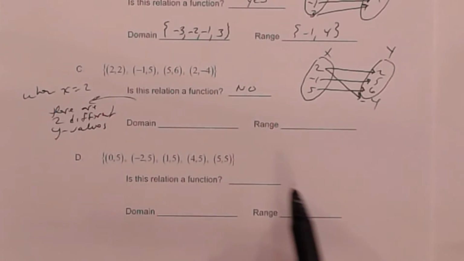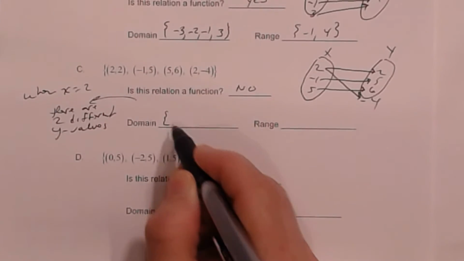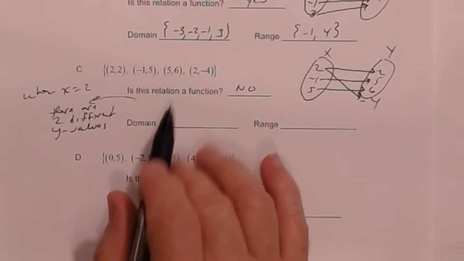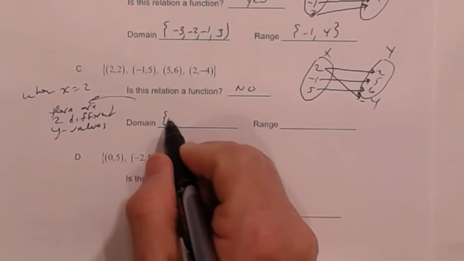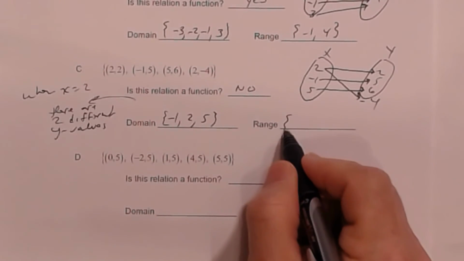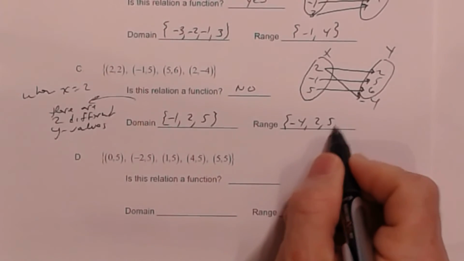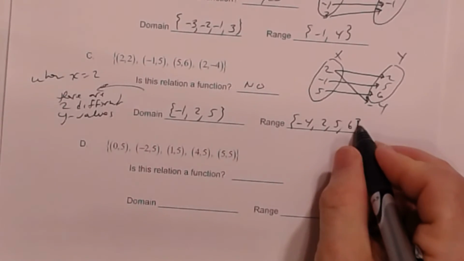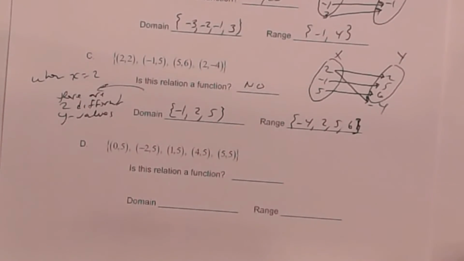So the domain here, there are 3 elements. Remember the 2's repeat, but are only listed once. So we have {-1, 2, 5}. Over here, the range, we have {-4, 2, 5, 6}. Okay? All right, and remember, make sure it looks like a brace. All right, and then finally, letter D.